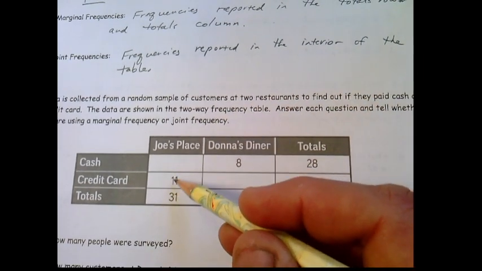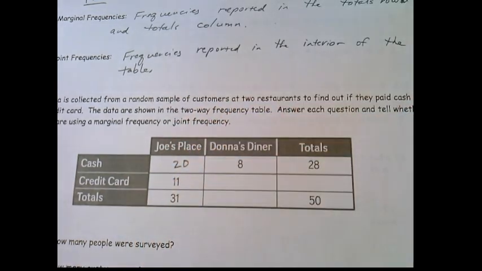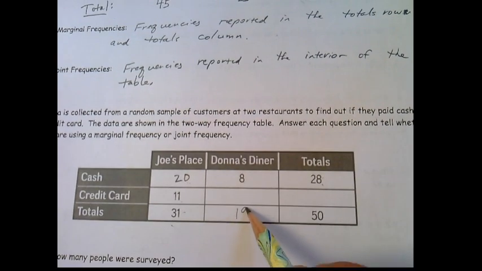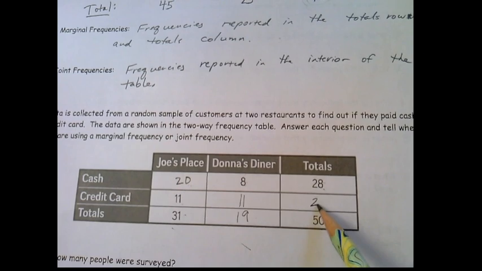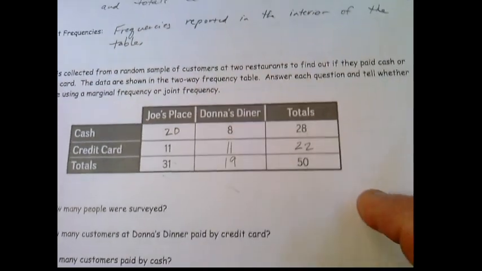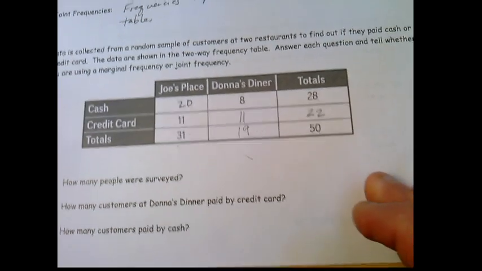In total, here I have to find this value for Joe's Place. I'm going to say that there are 20. 20 plus 11 makes 31. Or 20 plus 8 equals 28. Now 31 plus what equals 50? Well, that'd be 19. And 8 taken away from 19 is 11, so the total is 19. And 11 plus 11 is 22. And double check that, 28 plus 22 equals 50. That's how I would fill out that table if you have enough information.